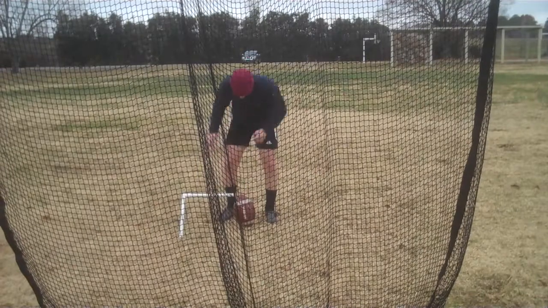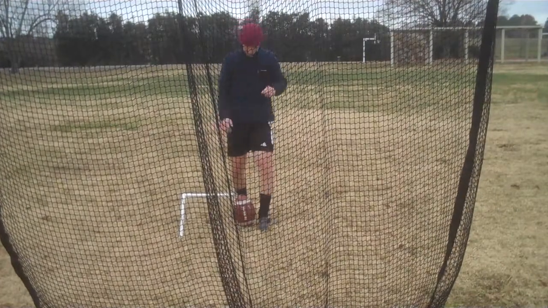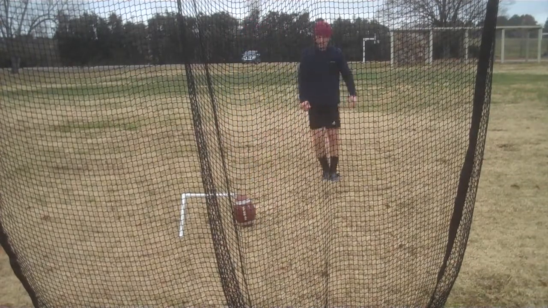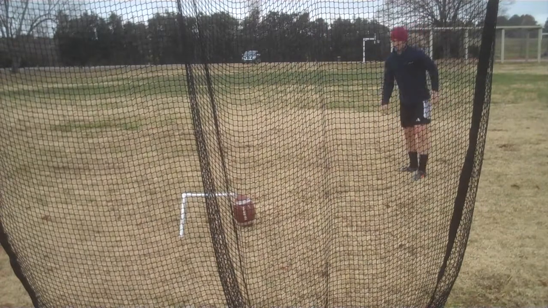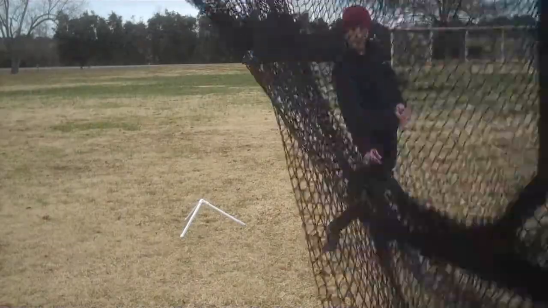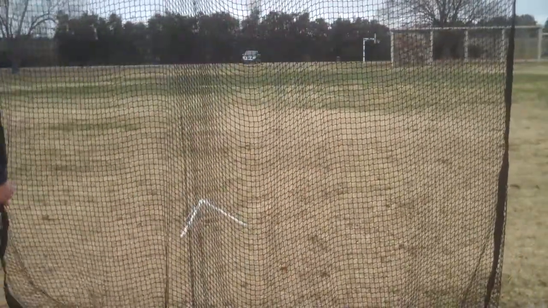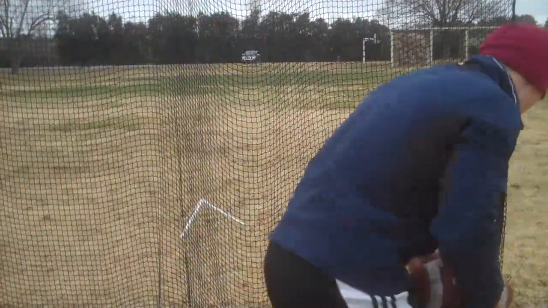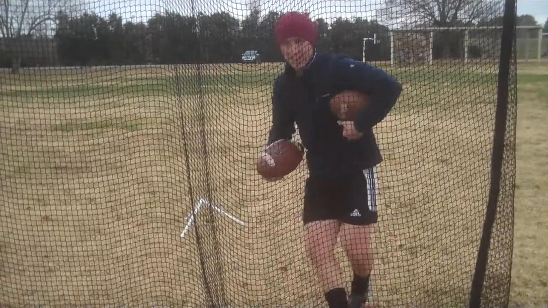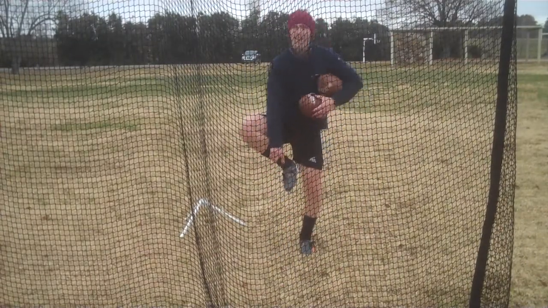Try one more. It's actually pretty hard to mess up on purpose. Again, we're going narrow here, okay? Watch my hip and kicking position. All right. So I hope you noticed each one of those balls came off my ankle. This is what I was feeling. I hit each one of those balls right off my ankle right there.